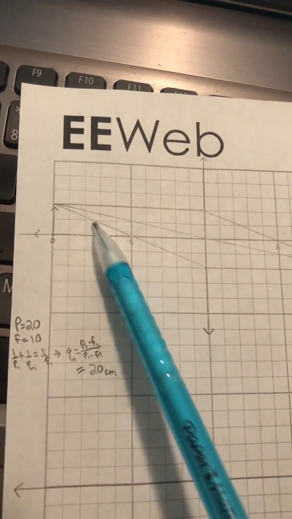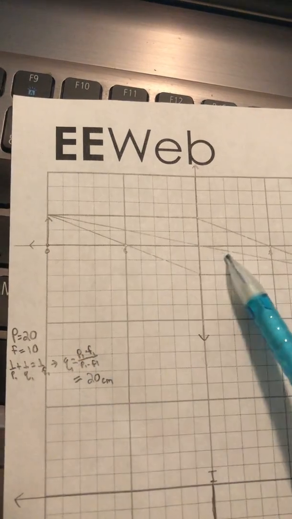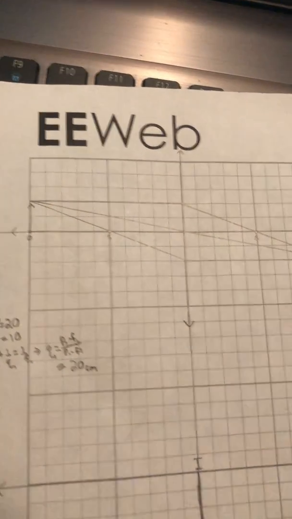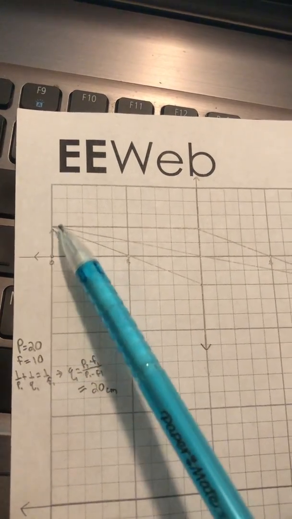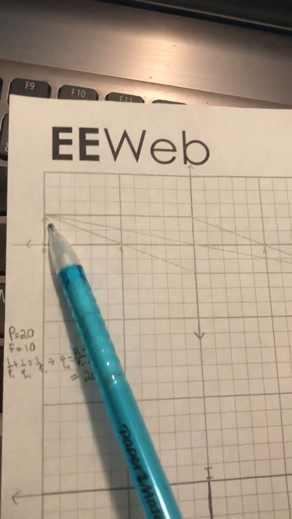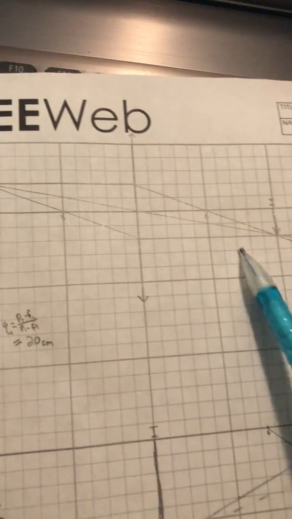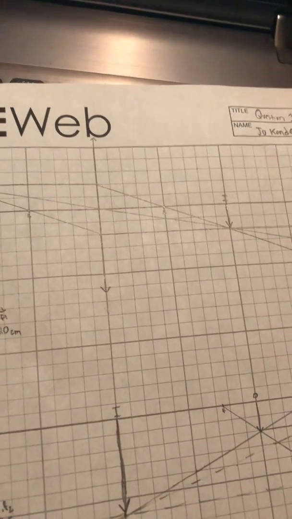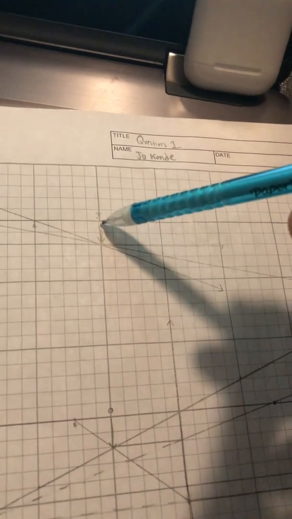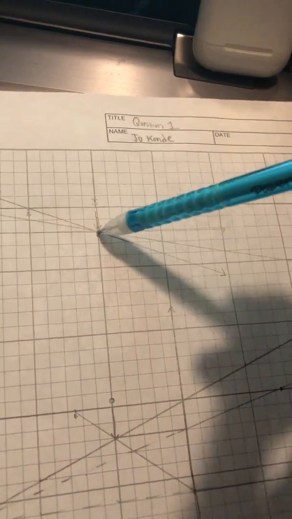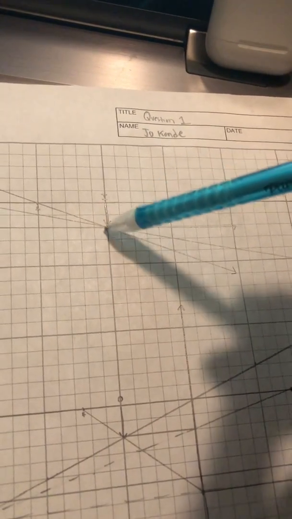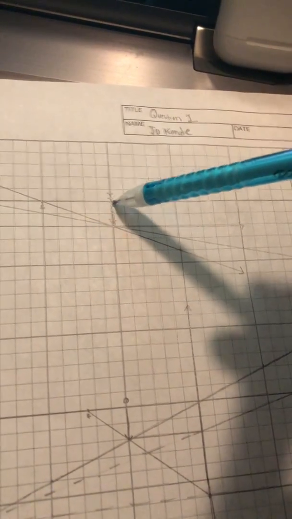Next, I drew a line that went through the origin and all the way down from the original image, going down this way. Once I had those 3 lines, they met at this point here, and I drew an arrow down to show what the image would look like.